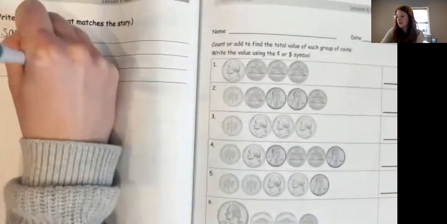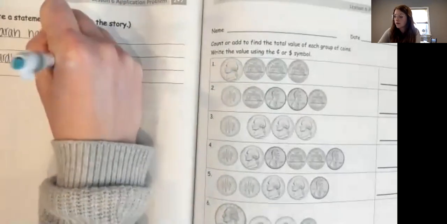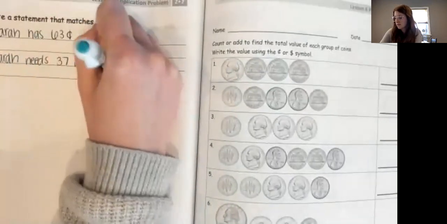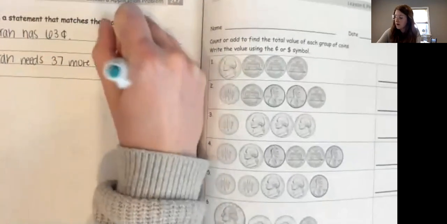So we're going to say Sarah needs 37 more cents to have a dollar.